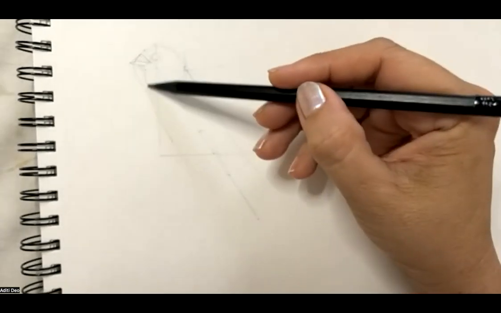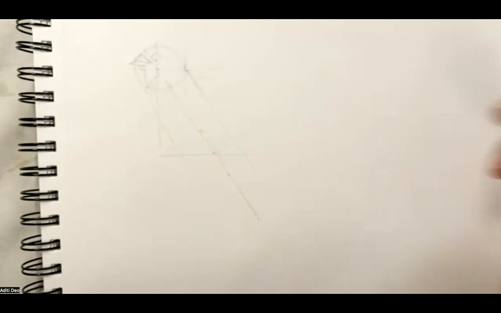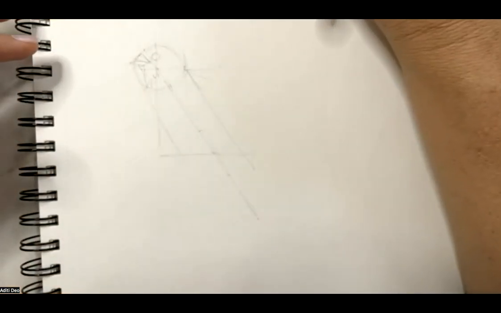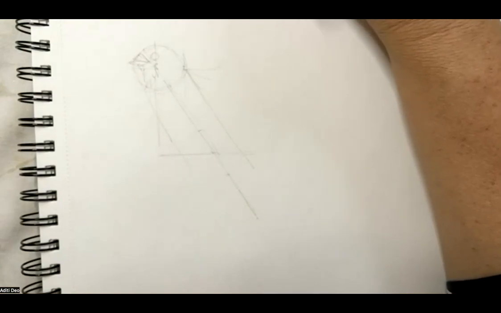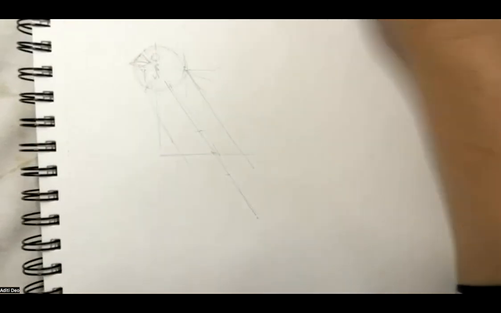Now, like I keep saying, this is not the only way you will make proportions. You could come up with something else altogether. So be open to seeing basic shapes in all these images.